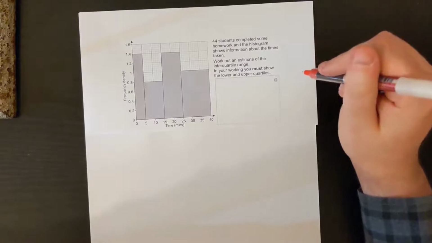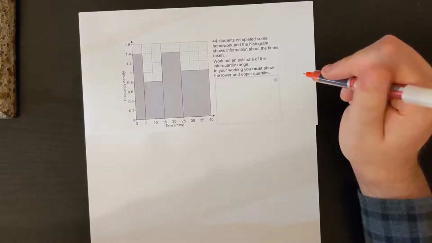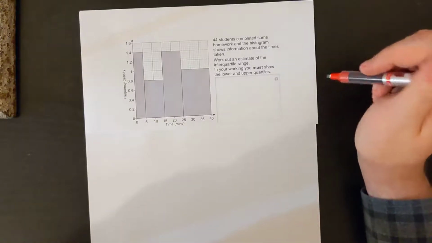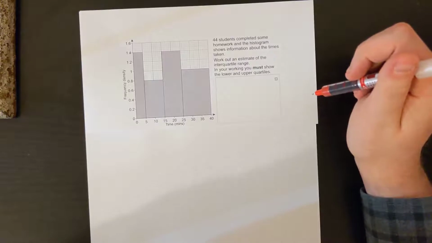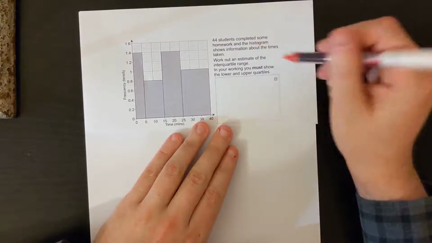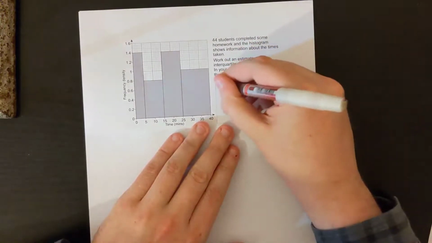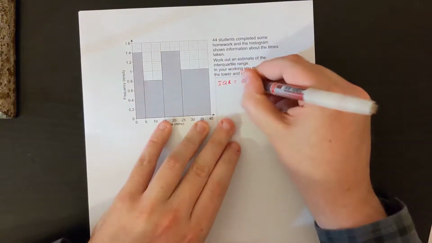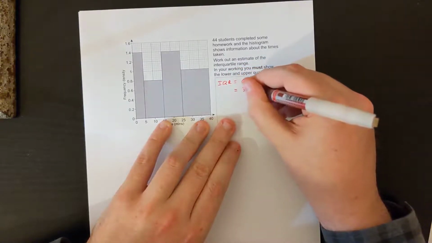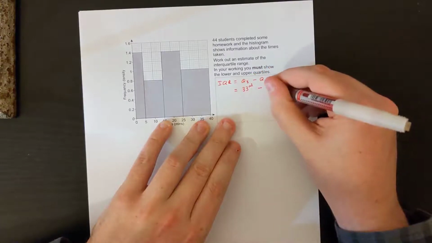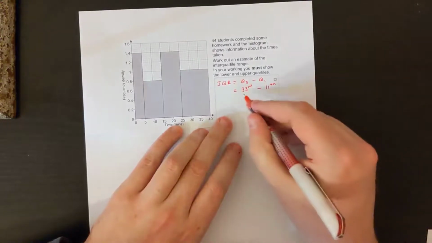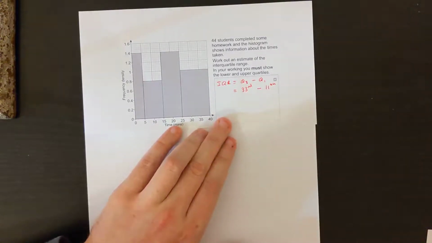This is a very difficult question, there's no doubt about it. And it would be a grade 8 or 9 question towards the end of the exam paper. But we are a grammar school, and therefore we should all be aspiring not only to be able to get this correct, but to be able to do it quickly. So, 44 students complete some homework, and I want the interquartile range. So my interquartile range is my upper quartile subtract my lower quartile, or in this case, my 33rd person subtract my 11th person. Right, that's 3/4 of the way into 44 and 1/4 of the way into 44.